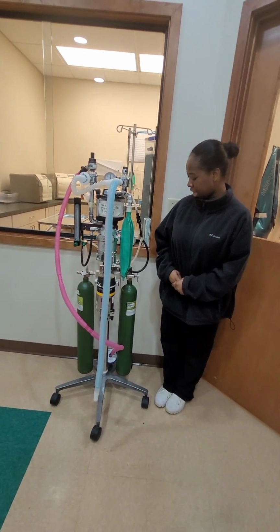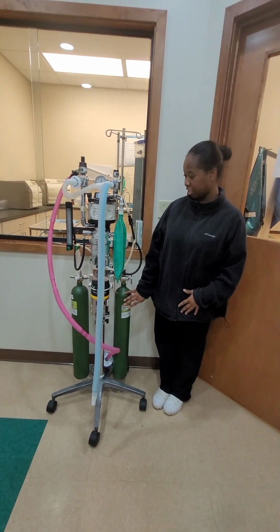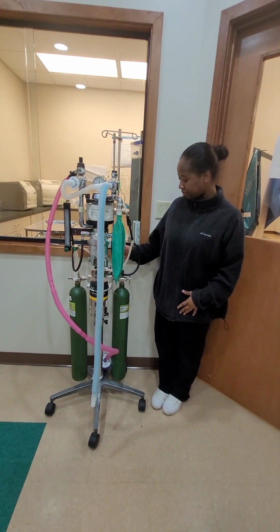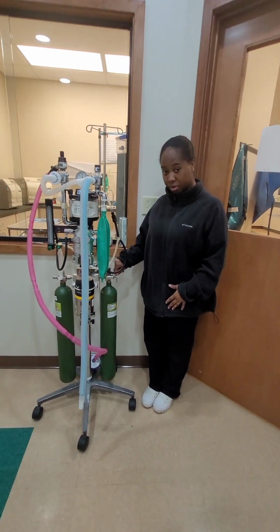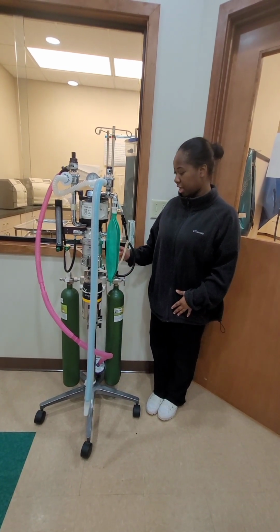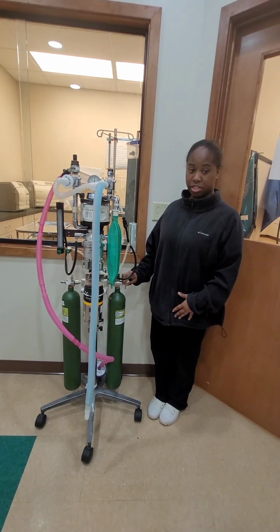The first part of the rebreathing system is the O2 compressed gas cylinder, which supplies oxygen to the patient. It has a PSI of 2,200. Then we have our yoke here, which is an attachment piece that makes sure that nothing else can attach to this part of the machine.